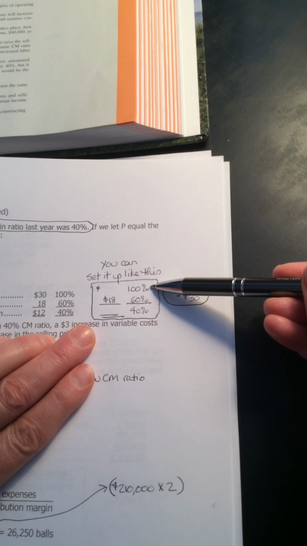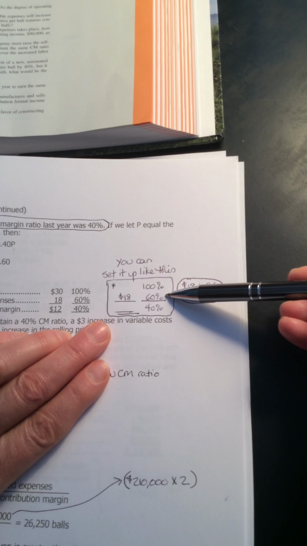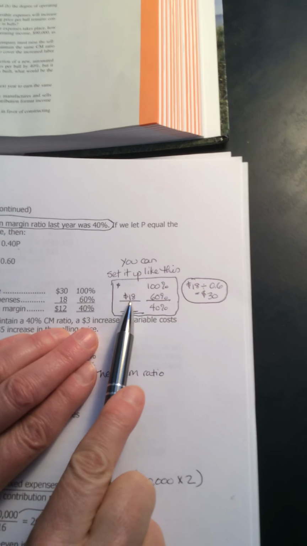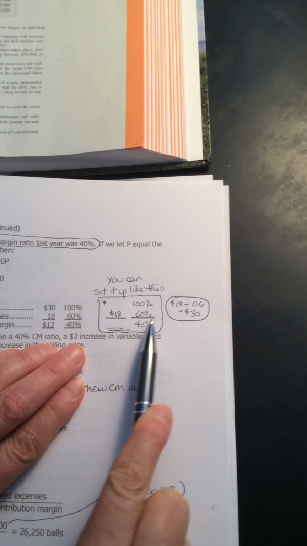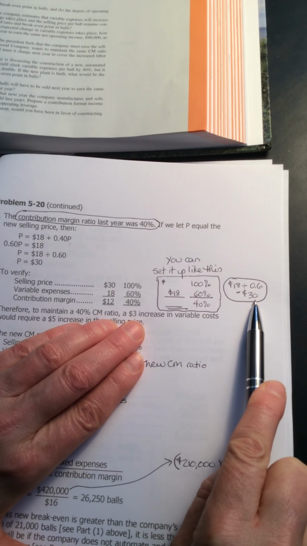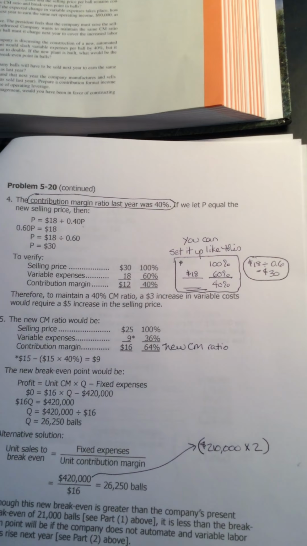So if sales are always 100%, if the CM ratio is 40%, then the opposite of that is the variable cost ratio, which is 60%. What we know is it's actually $18. That's 60% of the total. 18 divided by 0.6, that makes our selling price 30, which makes our contribution margin 12.